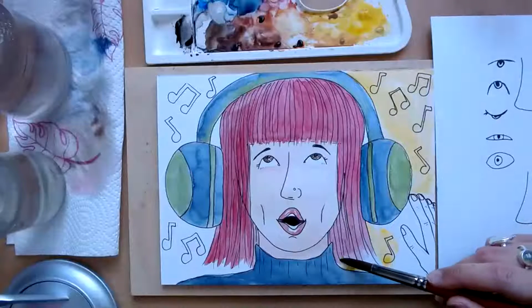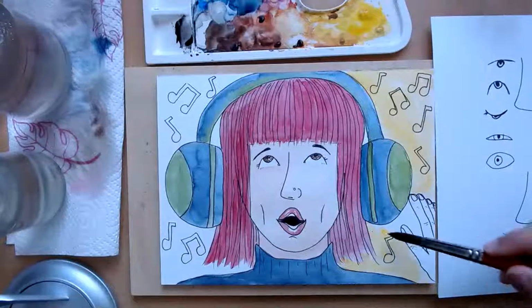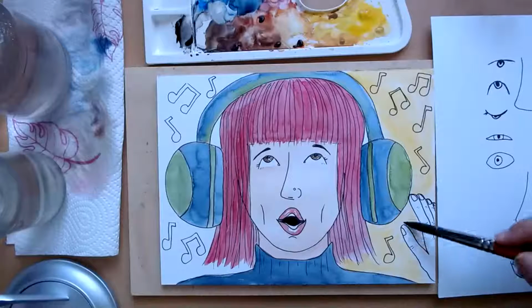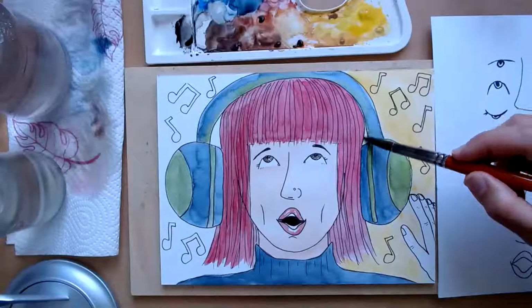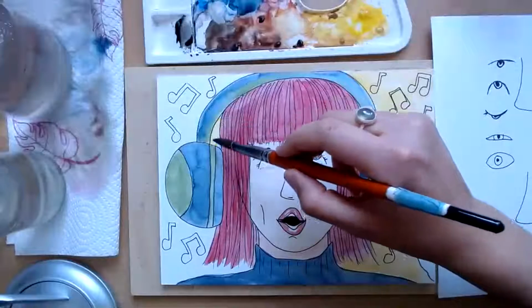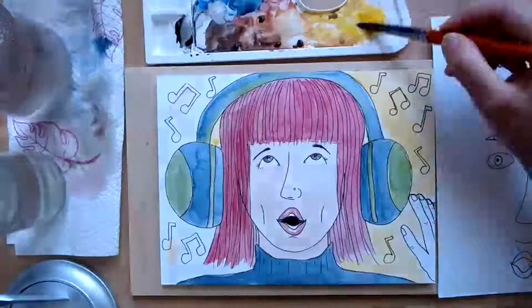I have to sort out that hand later. And just quickly get that colour on.